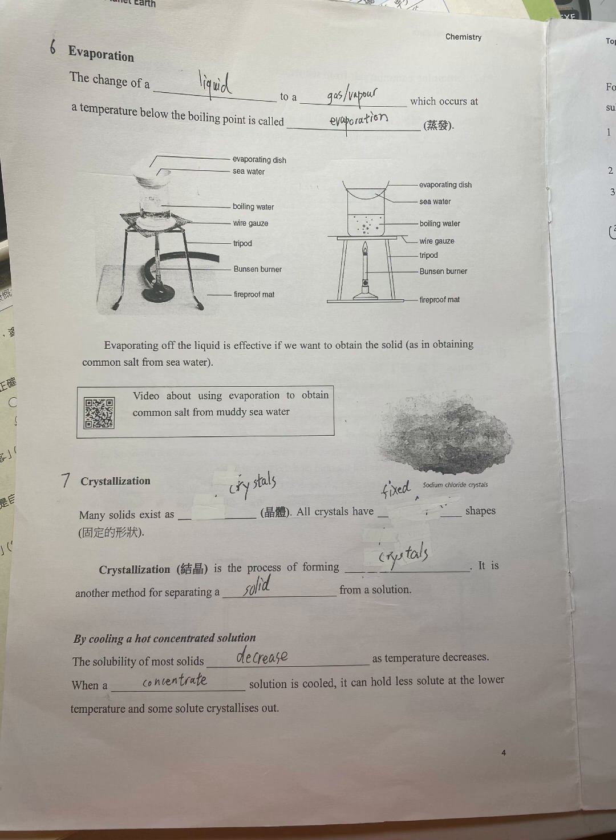By cooling a hot concentrated solution, the solubility of most solids decreases as temperature decreases. When the concentrated solution is cold, it cannot hold as much solute at the lower temperature, and some solute crystallizes out. Follow the steps below to obtain copper sulfate crystals from a solution of copper sulfate in water.